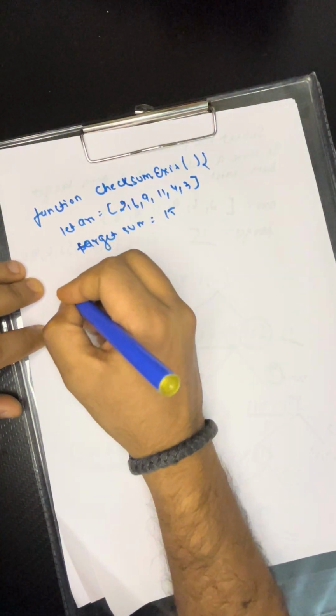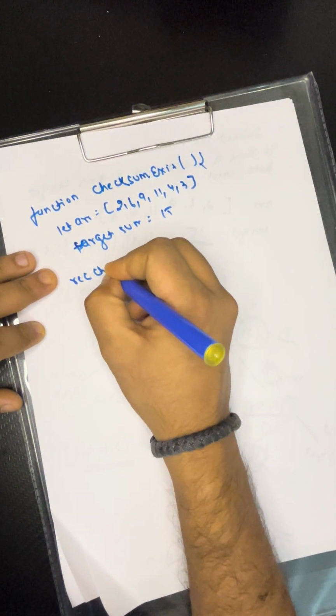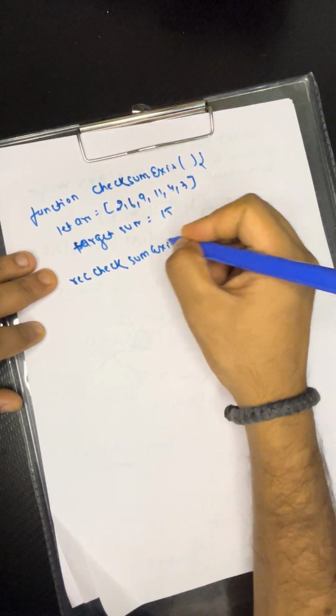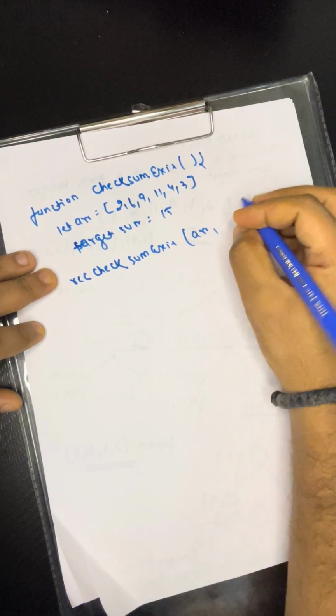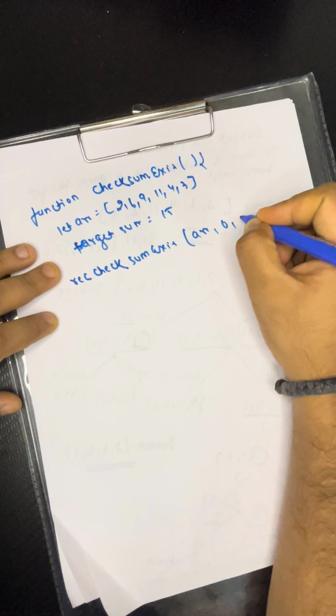Then we take a recursive function, let's call it rec check sum exist. Here we pass the array, initialize with index 0, and our target sum.